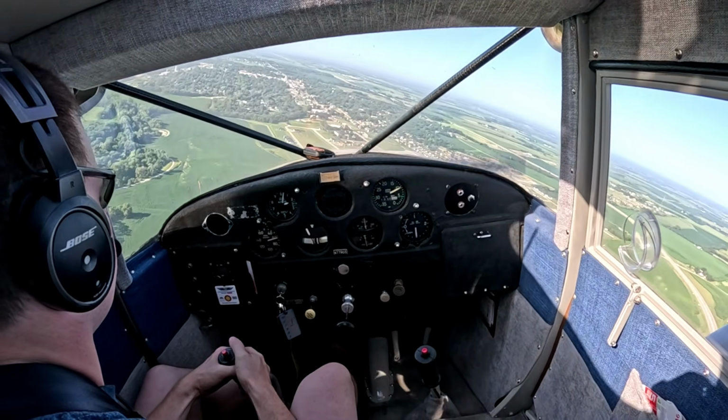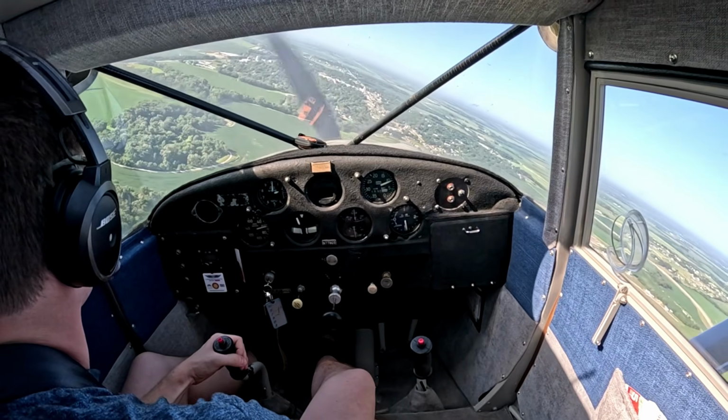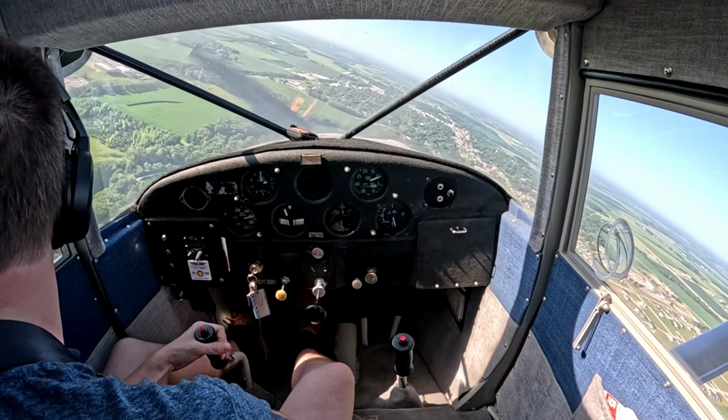Starting to look better. Citation 727 Yankee Bravo's. And about a 8 mile.